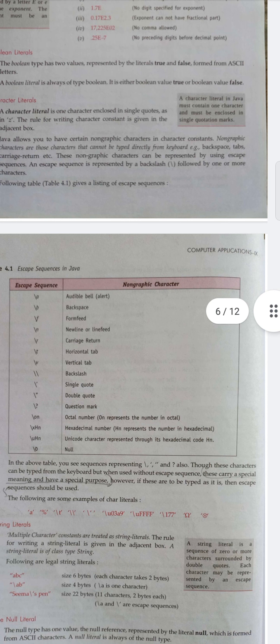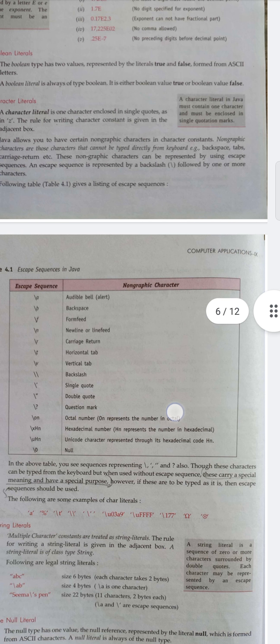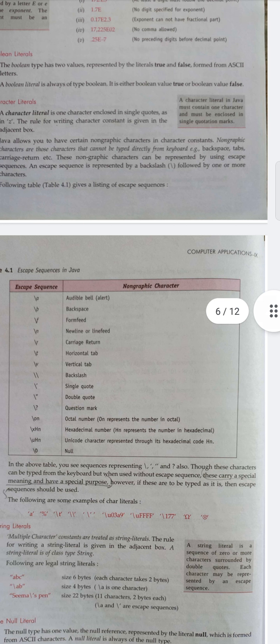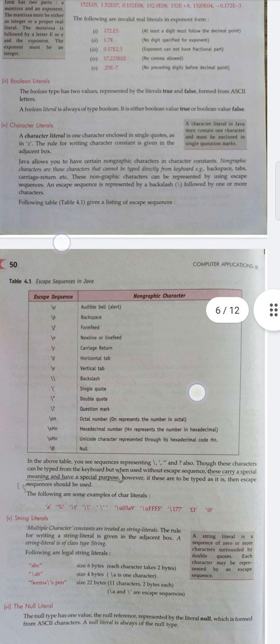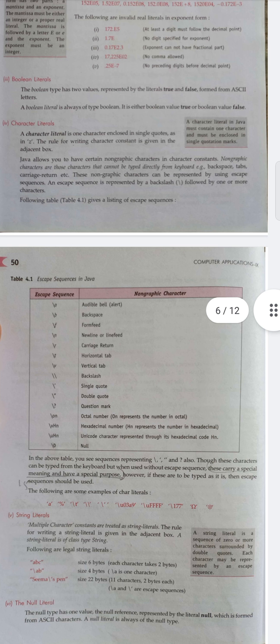Okay, dear students, now I'm going to explain the remaining portion of this chapter 4, that is values and data types. The topic now is very important, that is escape sequence. So what do you mean by escape sequence? I think you'll get confused here, but actually this is very easy.